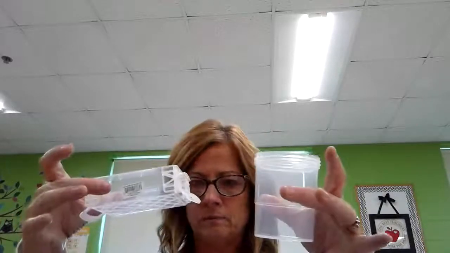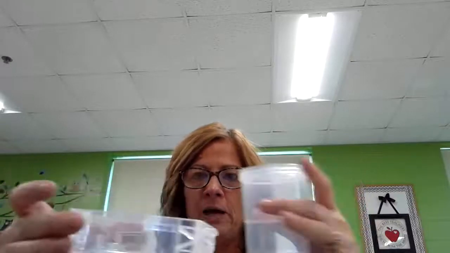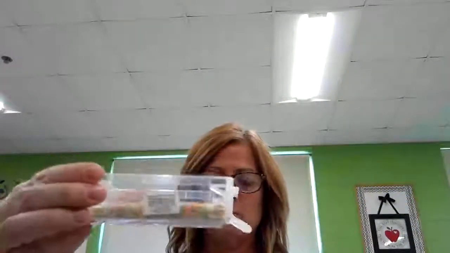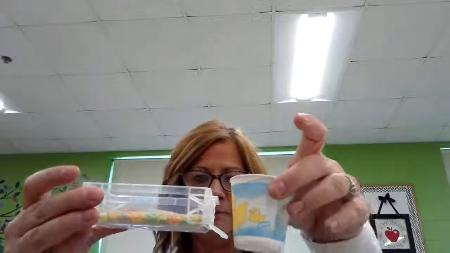Okay, so I have some really big containers. Look, this one's not a cup. It's a box. Does a box have capacity? Sure does, right? It can hold things. So it also has a capacity. If I fill and pour that in there, oh, that has less capacity than our cup.